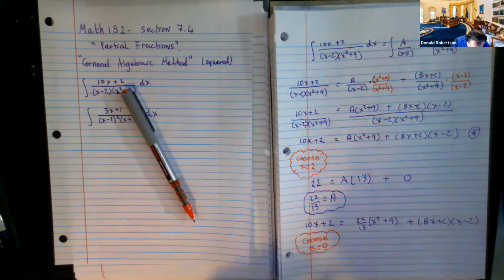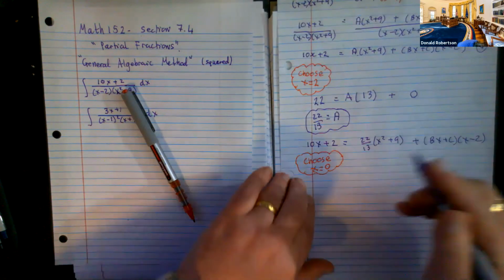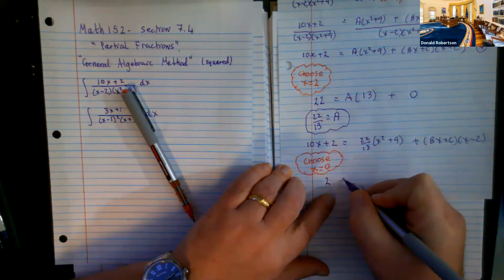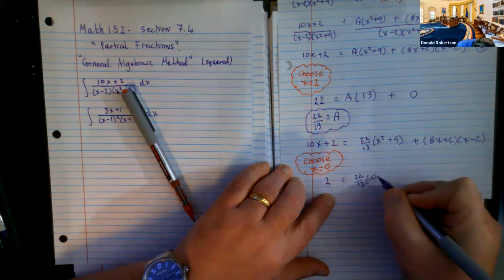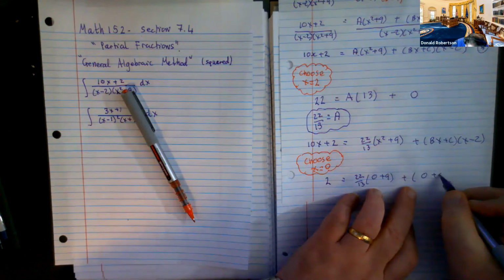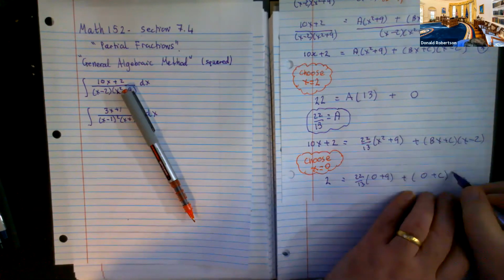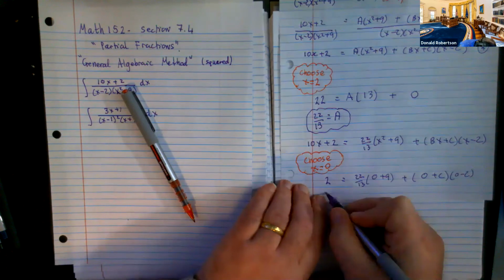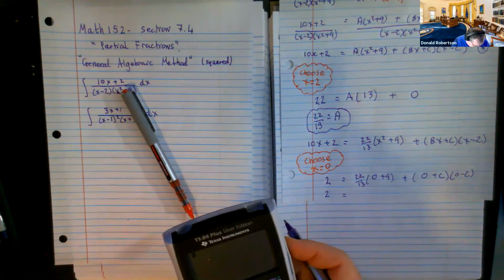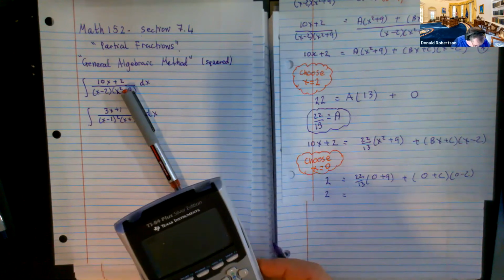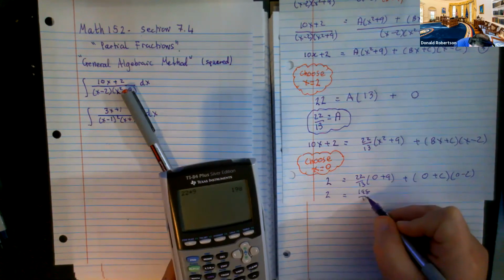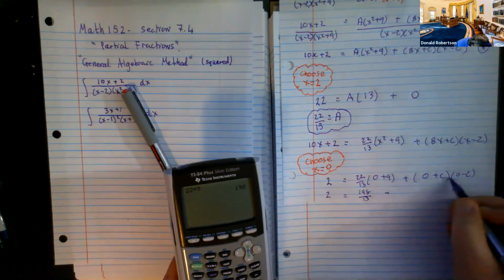So let's see what we get then. We get 10 lots of 0 plus 2, which is 2. We get 22 thirteenths, 0 squared plus 9. We get B times 0 plus C, and we get 0 take away 2. So we have 2. That's not my best choice, but here goes. 22 times 9. We get 198 thirteenths and negative 2C.